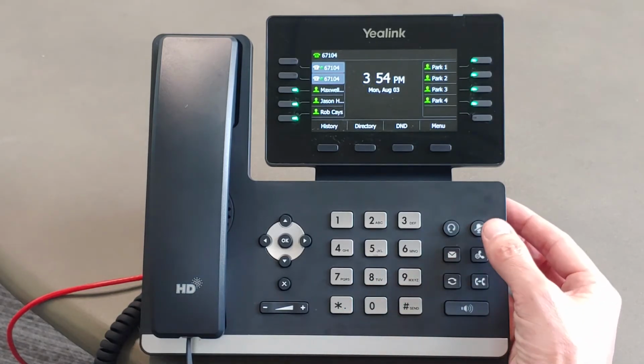The mute button disconnects your microphone. When this is active, callers cannot hear you, but you can hear them.